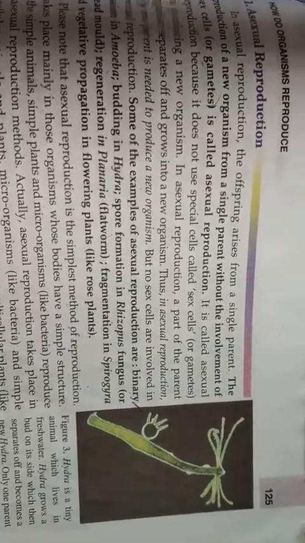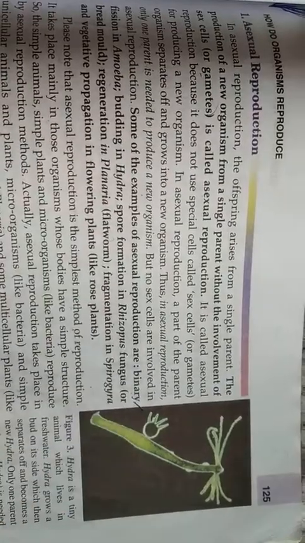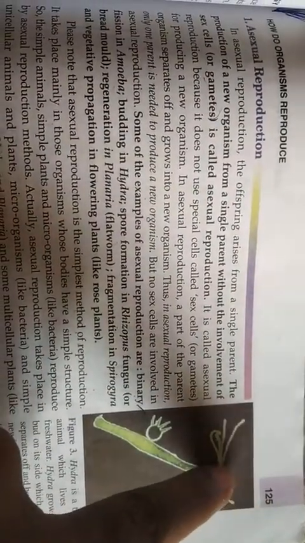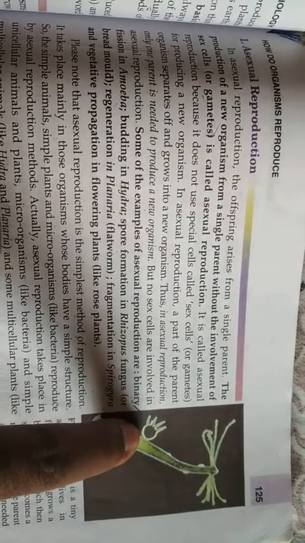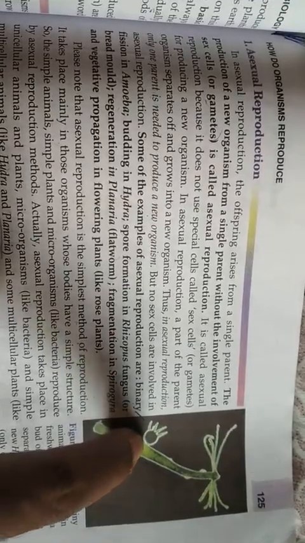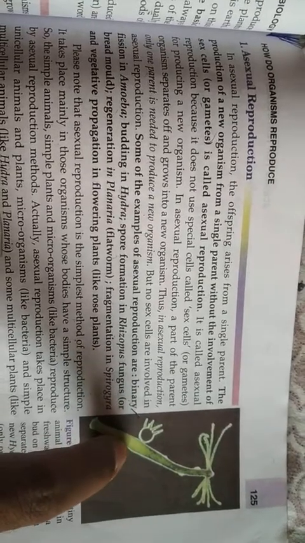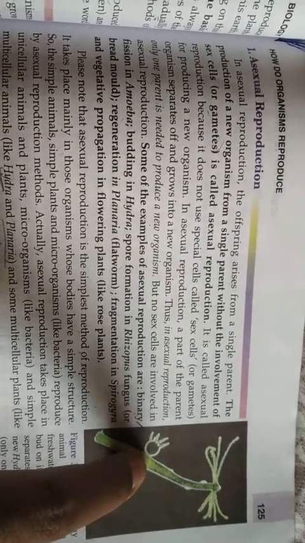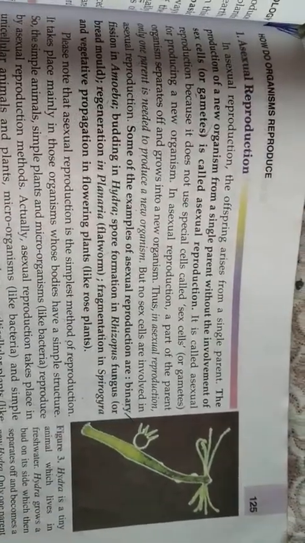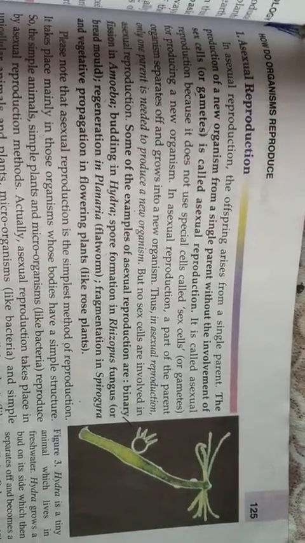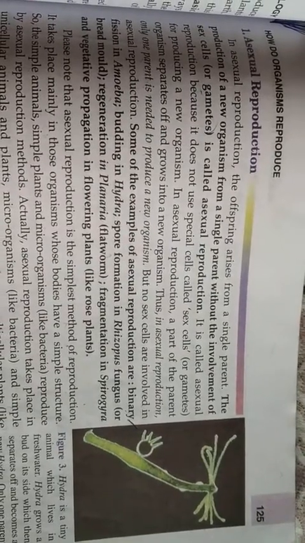So here in this picture you can see how the hydra is going to reproduce. This is the complete body of the parent. Here we can see one new organism is going to be produced. With repeated cell division, the cells of this parent organism are going to separate. It is going to cut off, and that will grow as a new individual. So that is called asexual reproduction.